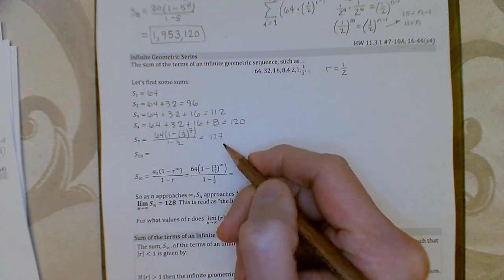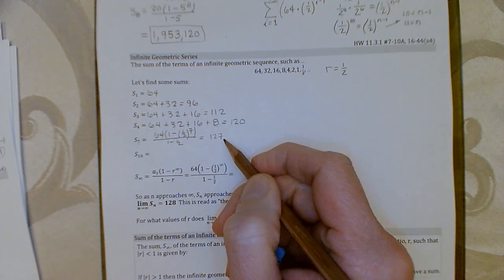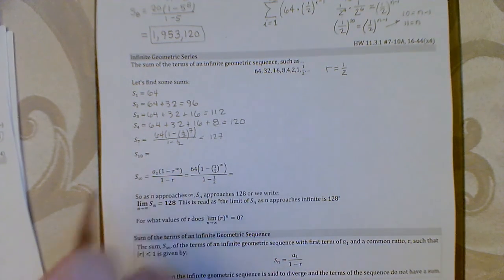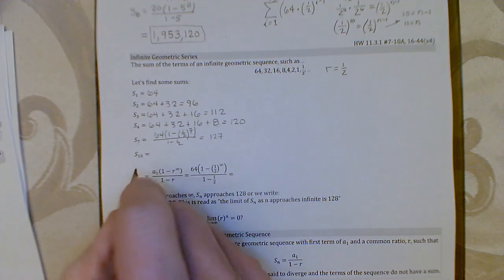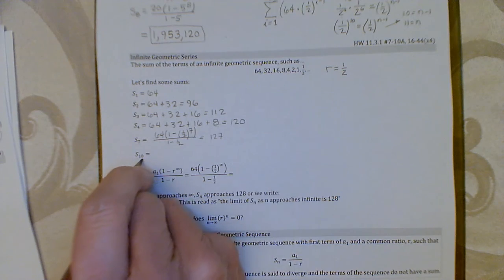We added 3 more terms, but we only added 7 to the value of the sum. So you can see the sum is increasing, but at a decreasing rate. Let's do the same thing for the sum of the first 10 terms.